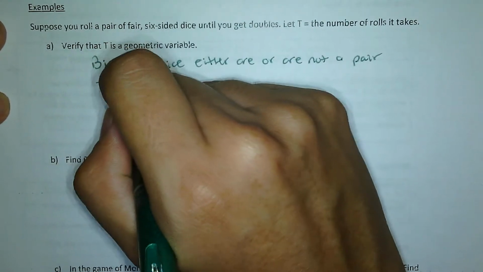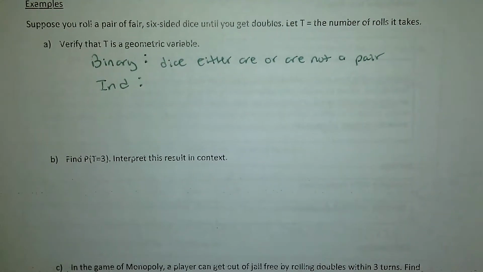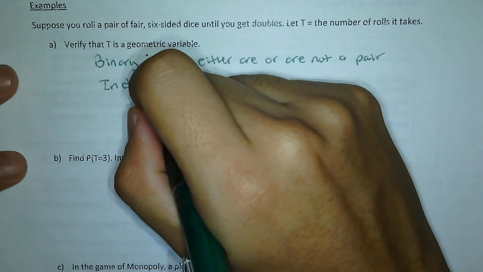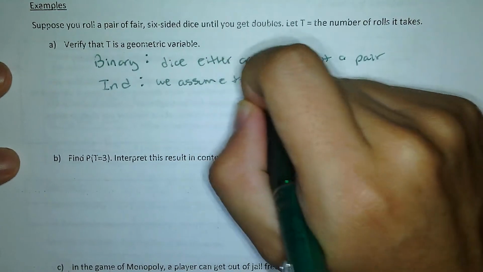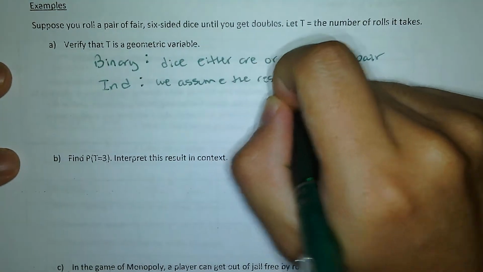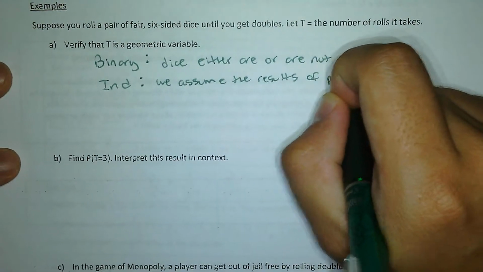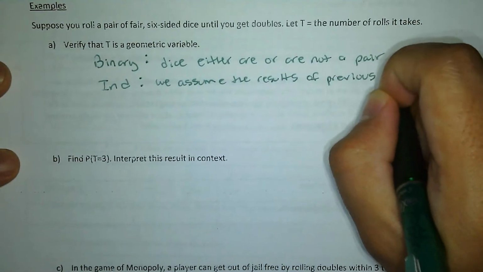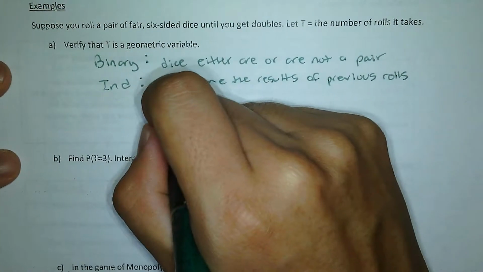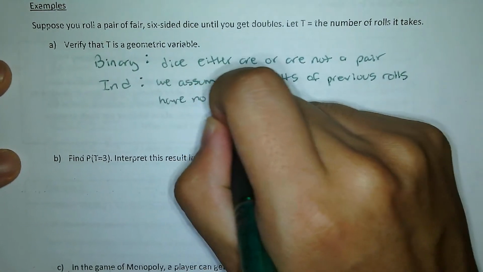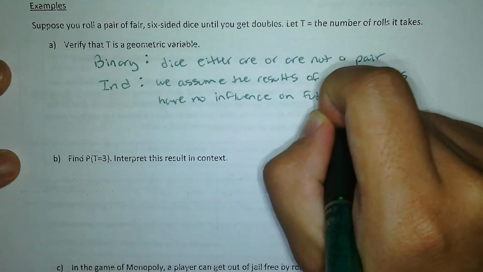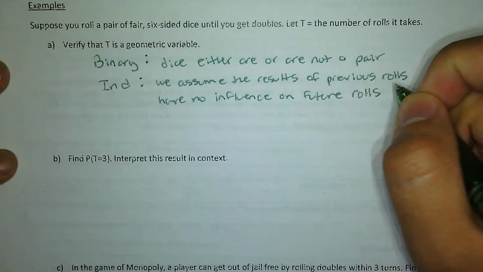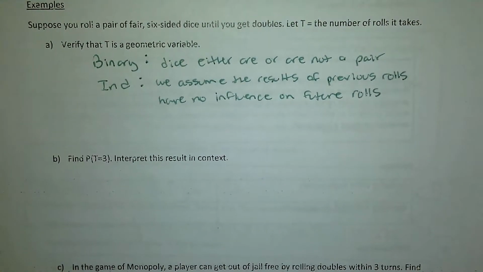Our independent condition is that since we are rolling these dice each time, each trial has its own roll, we assume the results of previous rolls have no influence on future rolls. We can assume each time we roll the dice it is completely independent.